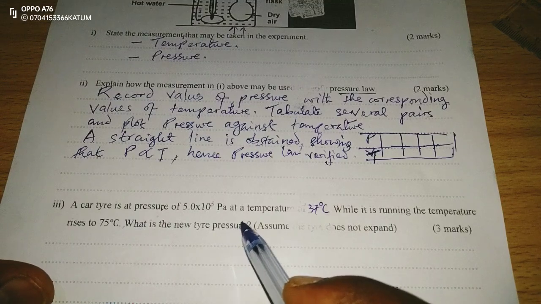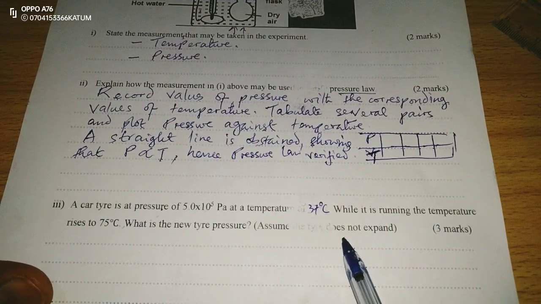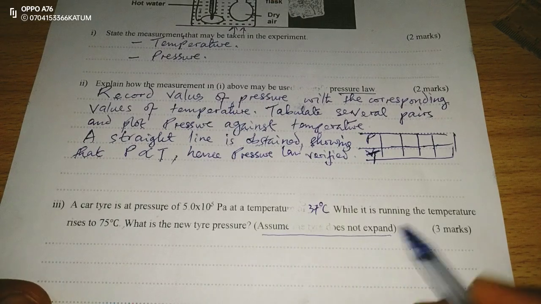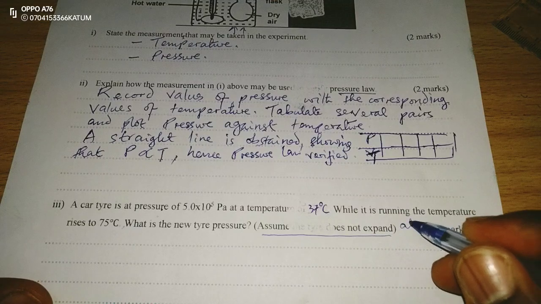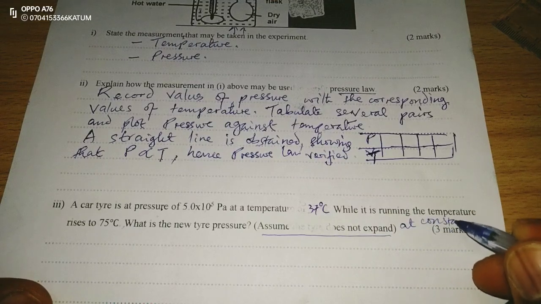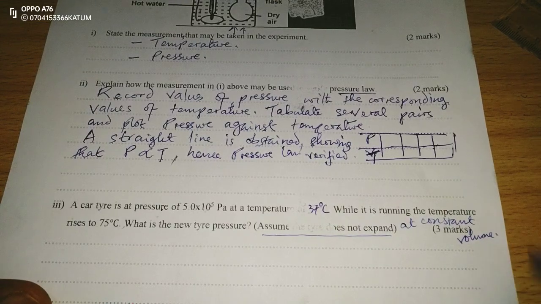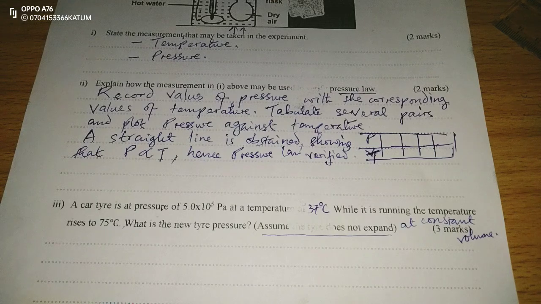Assume the tire does not expand, in other words, at constant volume. That is the language. In other words, the air in the tire is obeying the pressure law.